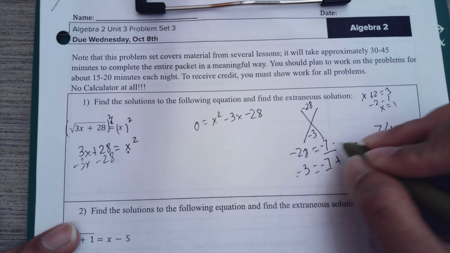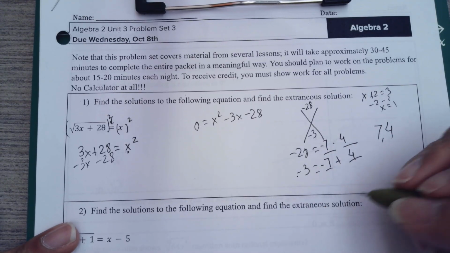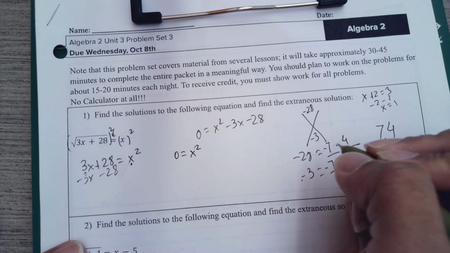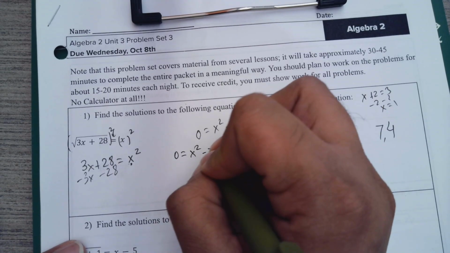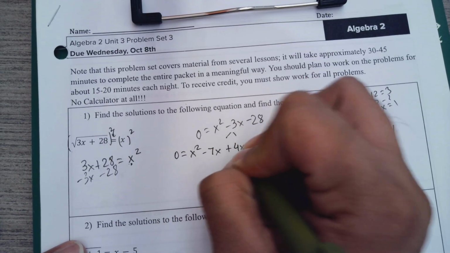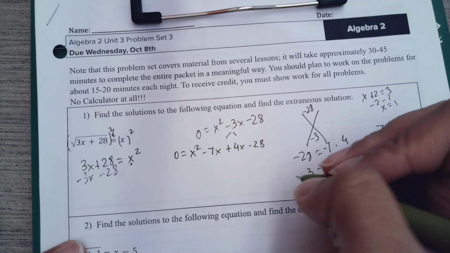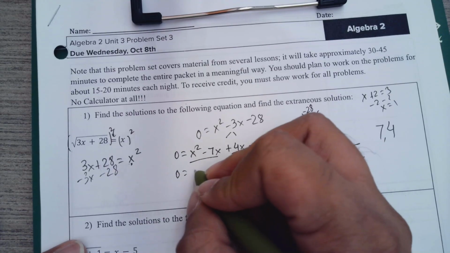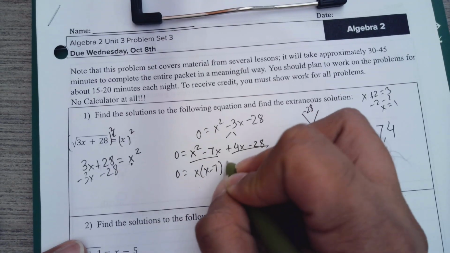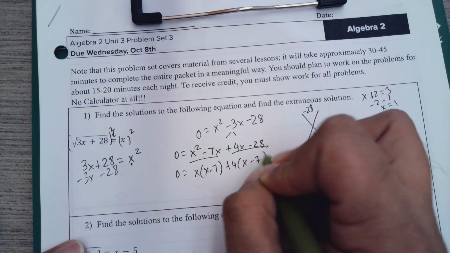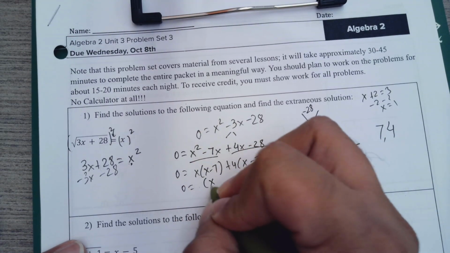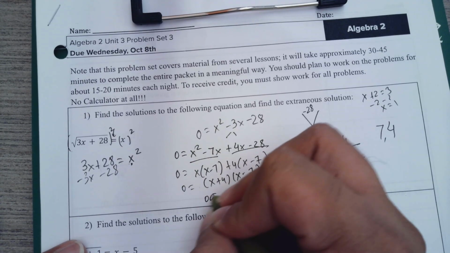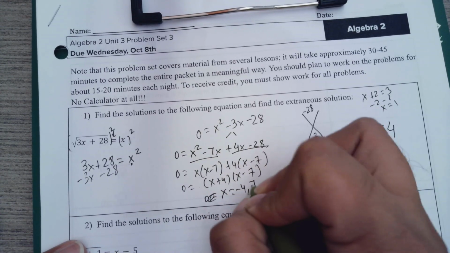Looking at this, does this work? Does negative 7 times 4 equal negative 28? It does. So you get 0 equals x squared. I'm going to rewrite negative 3x as minus 7x plus 4x minus 28. Factor. What do these two have in common and these two have in common? You get x minus 7 plus 4 times x minus 7. So you have x plus 4 times x minus 7, which just means x equals negative 4 and positive 7.